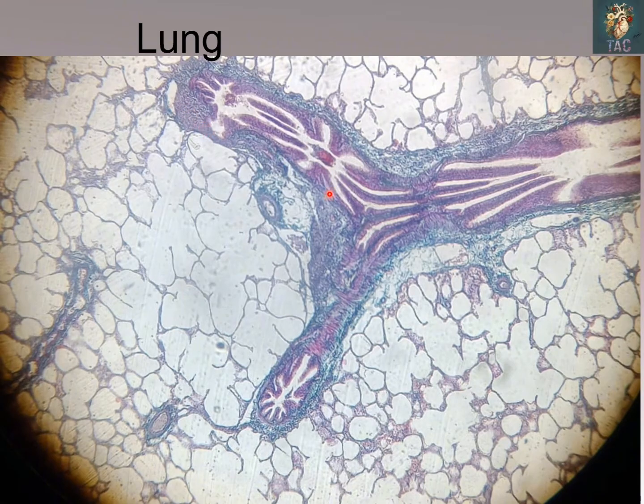Here you can also appreciate the small pieces of the cartilage which are forming the wall of the bronchi, while in case of the bronchiole you cannot appreciate the cartilages. Cartilages are absent in the walls of the bronchiole. So you can differentiate between these two very well in this diagram, and this is some connective tissue which may be the septum, and these all are the alveoli which are present. So this is a beautiful slide of the lung.